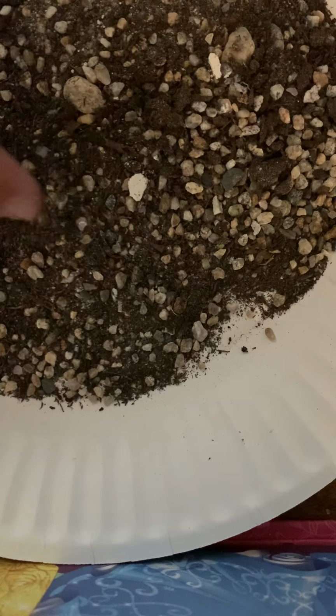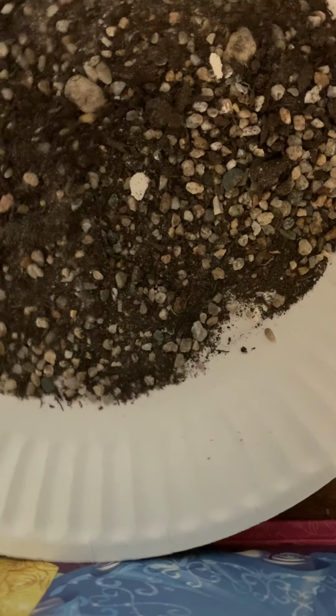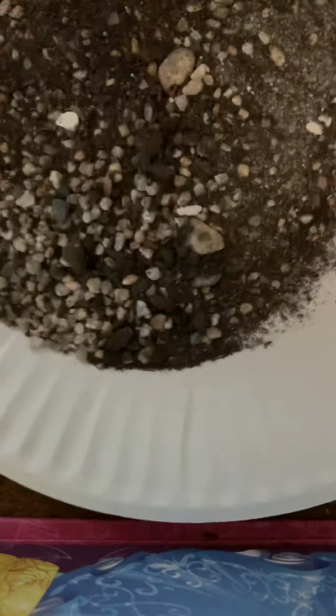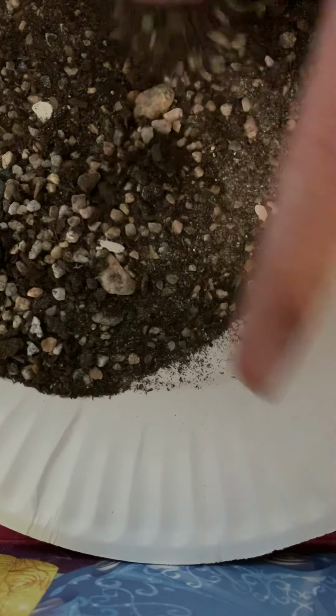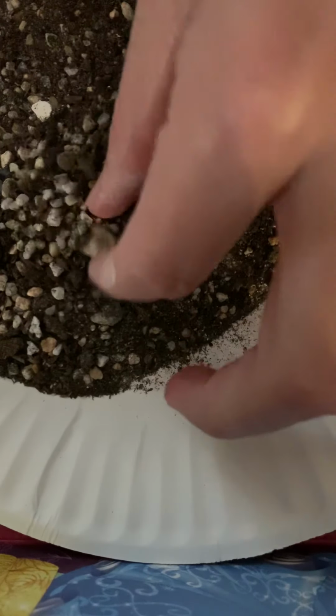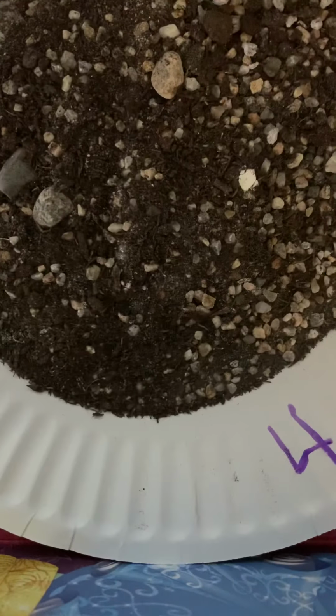Do you see all this dark stuff? This dark stuff is dead plant and animal material. It's called humus. And this is what plants need a lot of in order to grow and get the nutrients that they need, okay? You can also see some pebbles in here. You could see some gravel in here. And I'm pretty sure there's probably some silt and some sand in here as well, but just not as much, okay?